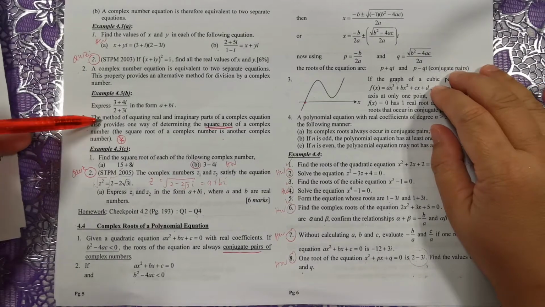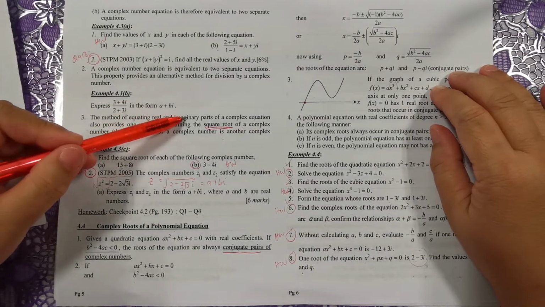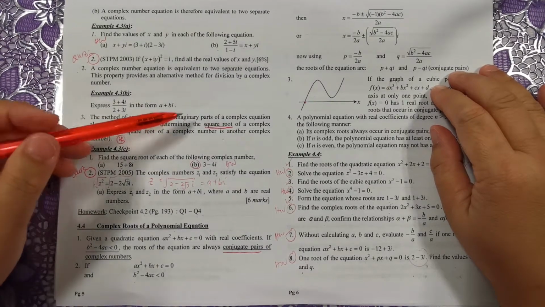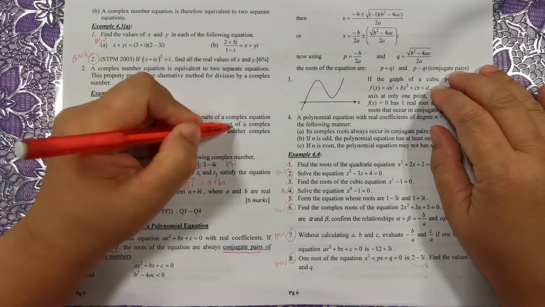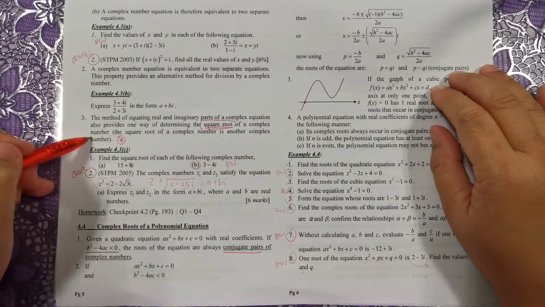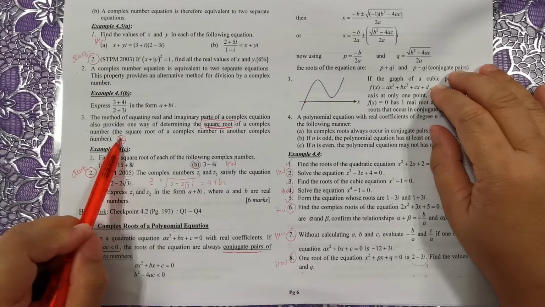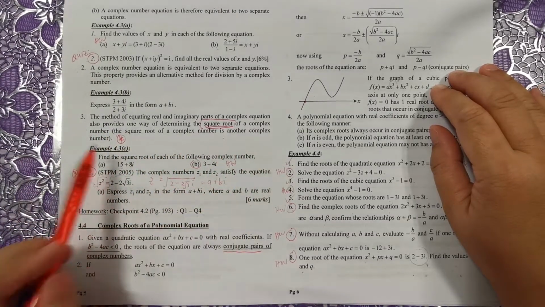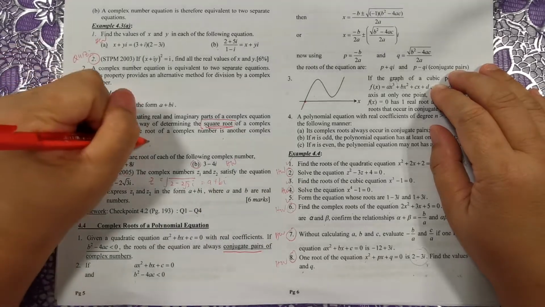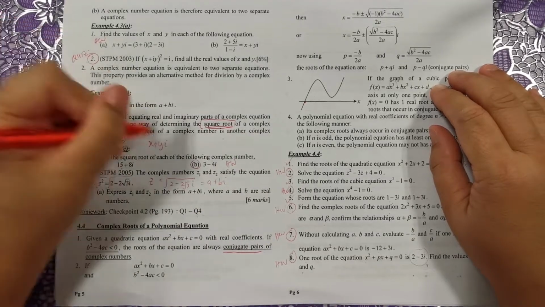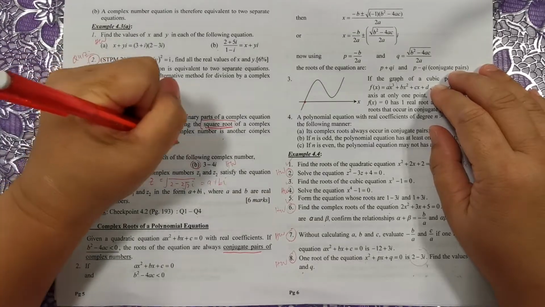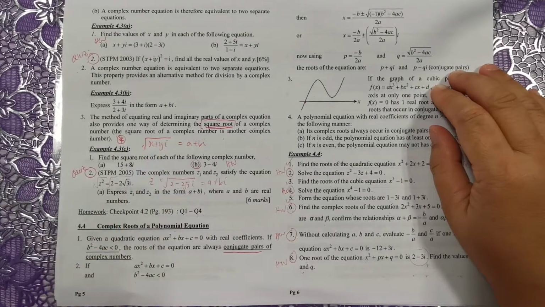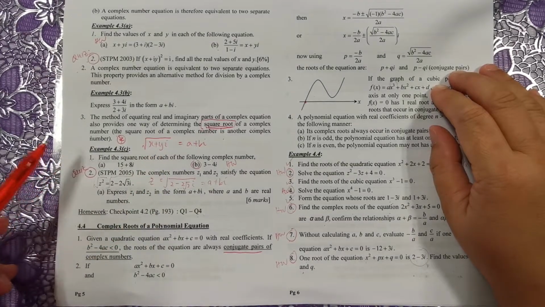Number 3. The method of equating real and imaginary parts of a complex number also provides one way of determining the square root of a complex number. Remember this concept, very important. The square root of a complex number is another complex number. So let's say I have one complex number, x plus yi. The square root of this complex number will be another complex number. Remember this concept.